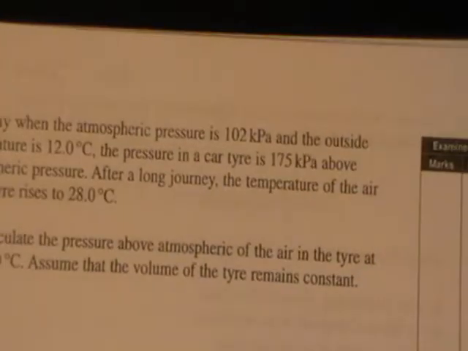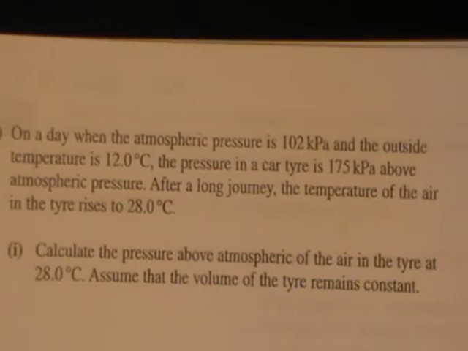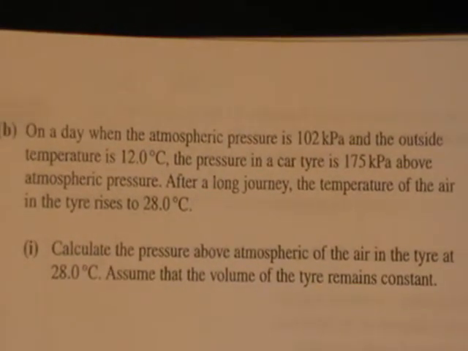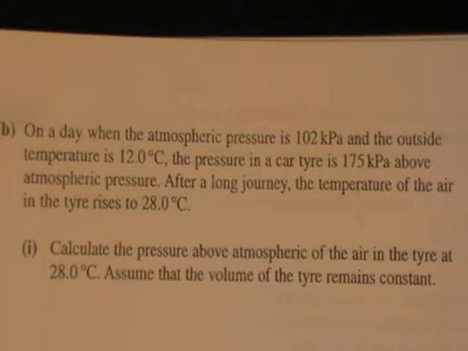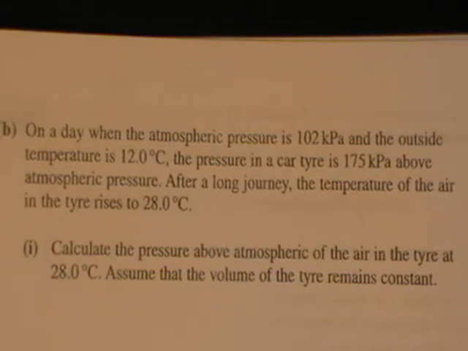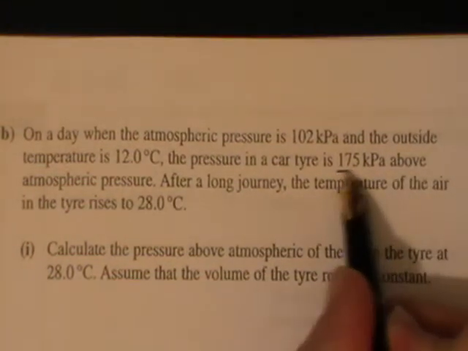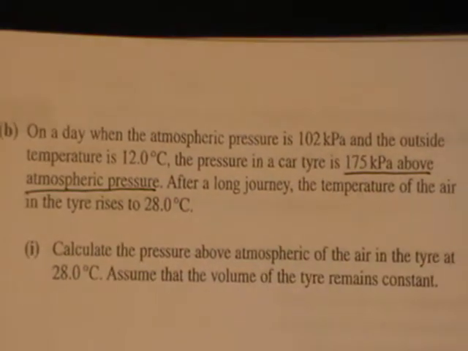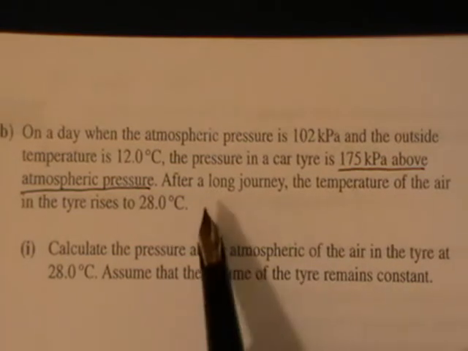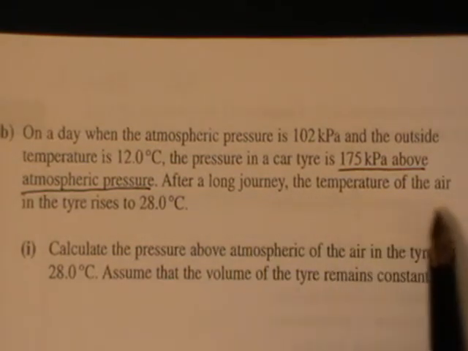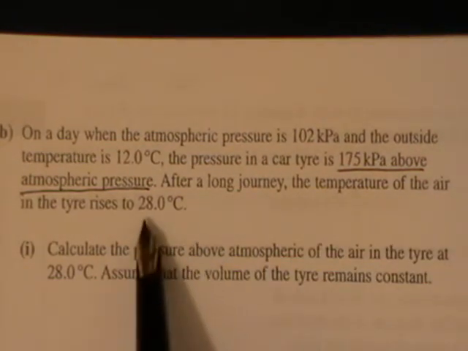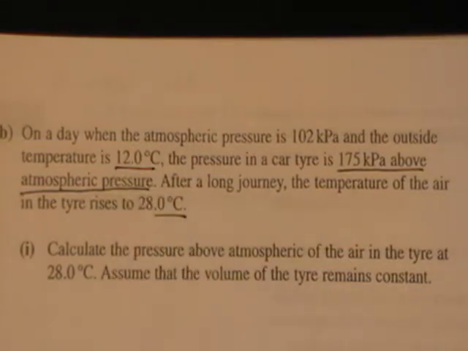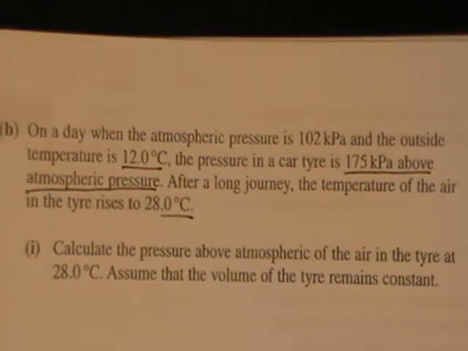We then have a calculation question. On a day when the atmospheric pressure is 102 kilopascals, the outside temperature is 12, the pressure in a car tire is 175 above atmospheric pressure. This 175 above, we need to add on to the 102, so that's important to do. After a long journey, the temperature of the air in the tire rises to 28 degrees Celsius. Again, 12 degrees Celsius and 28 degrees Celsius, we need to change those to Kelvin.